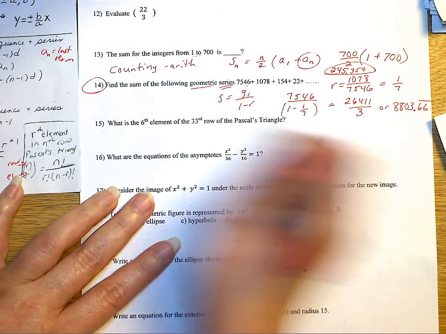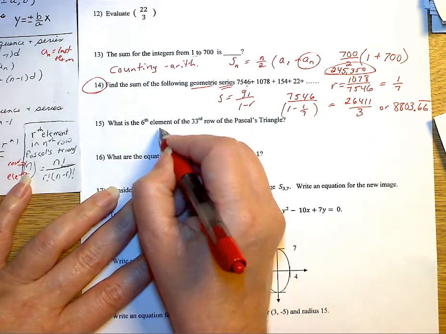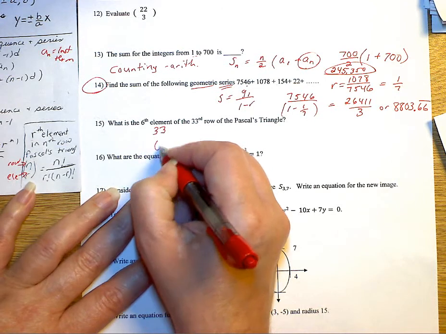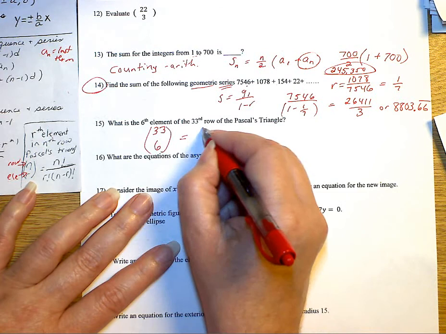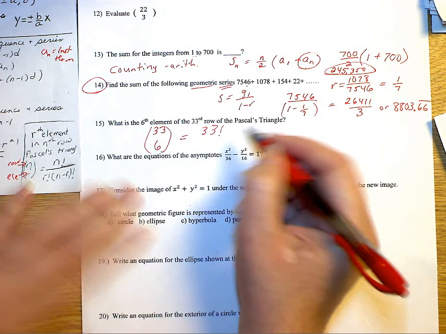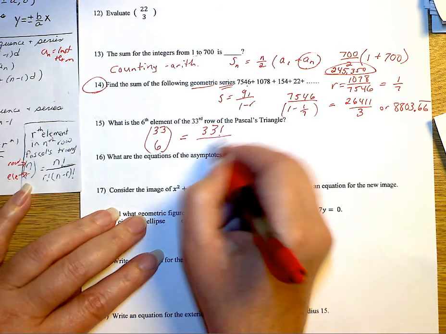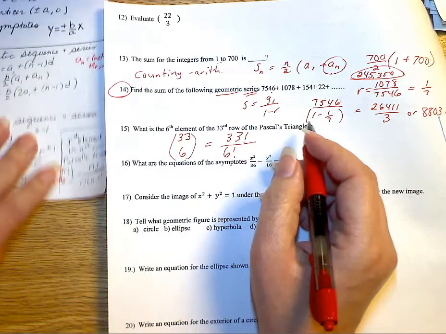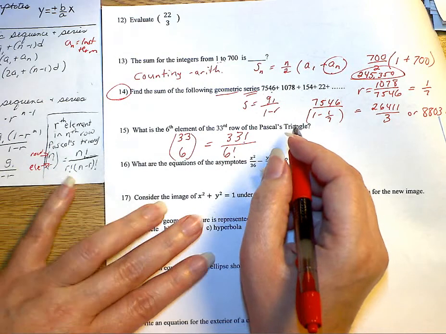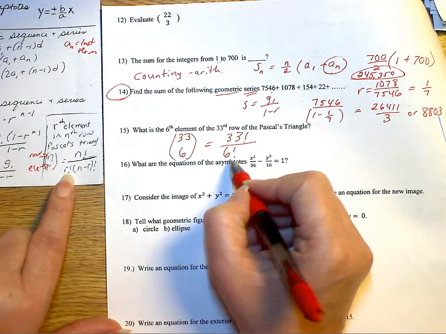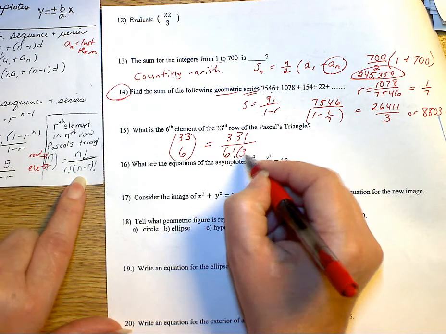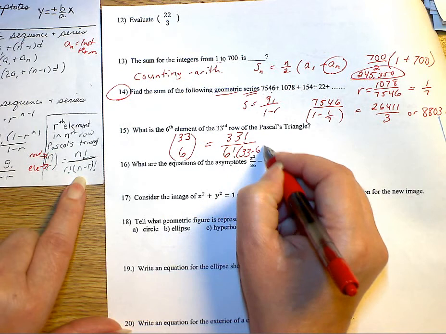So it says rows, so it's 33 and 6, and that equals 33 factorial over 6 factorial, because I'm putting it in this equation right here. So we have 33 factorial over 6 factorial, and then 33 minus 6 factorial.